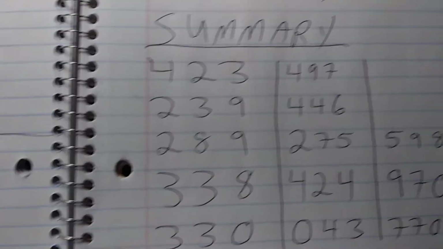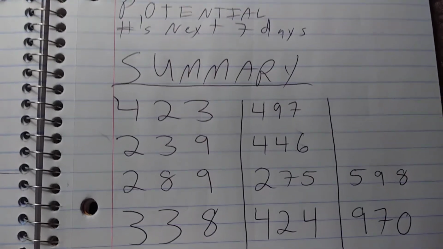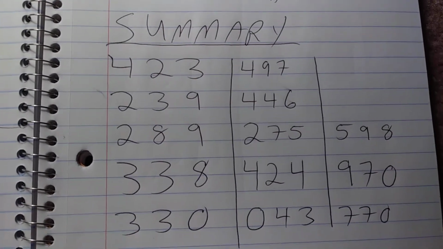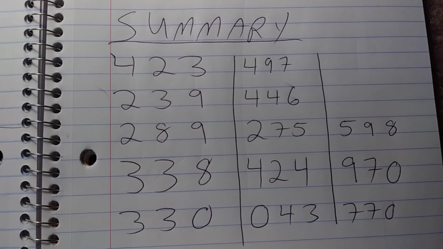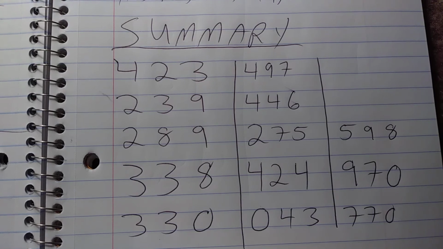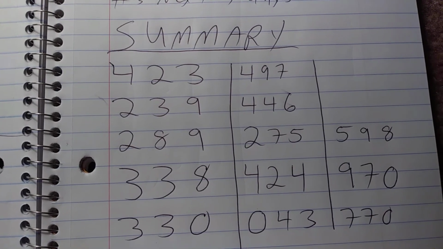And then based on all that, these are the numbers in the next 7 days. There was a lot for your state, so you'll need to narrow it down. I never suggest you're playing more than one at a time, but that's just my personal opinion.